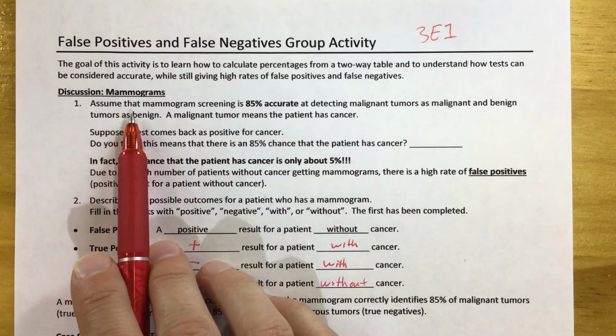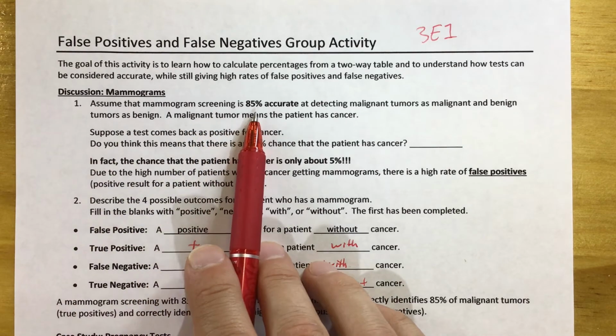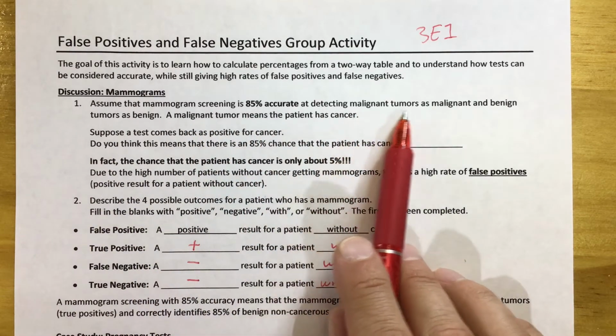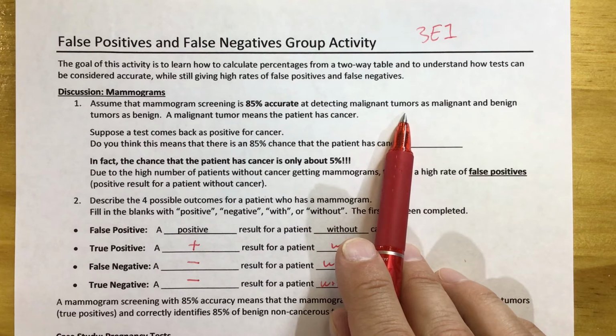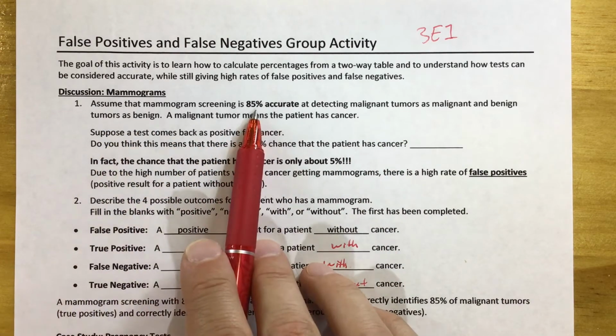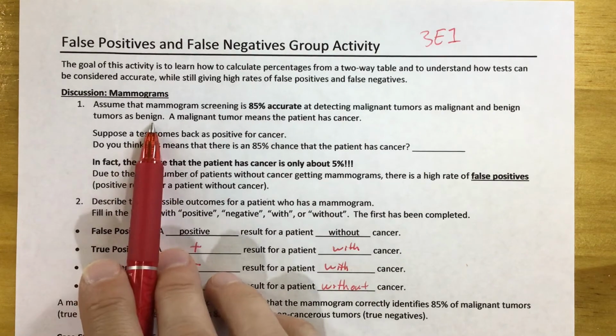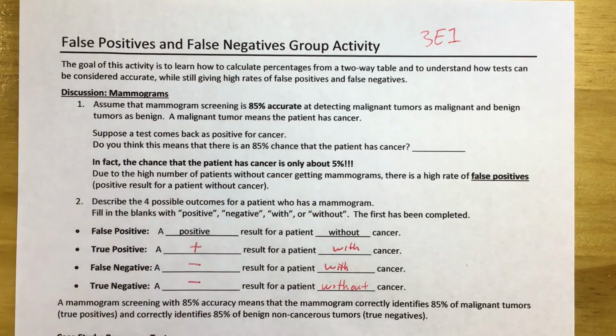Okay, so it says here, assume that mammogram screening is 85% accurate in detecting malignant tumors and benign tumors as benign. Okay, so what it's saying is that if a person does have cancer, it 85% accurately notices that. It's going to miss 15% of those cases. It's also going to be 85% accurate for benign. So if you don't actually have cancer, 85% of the time it's going to come back correct, and then 15% of the time it's going to say that they do have cancer. That would be a false positive in that case.